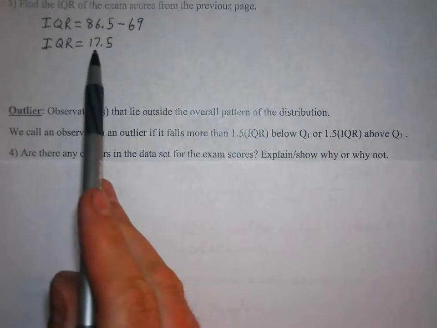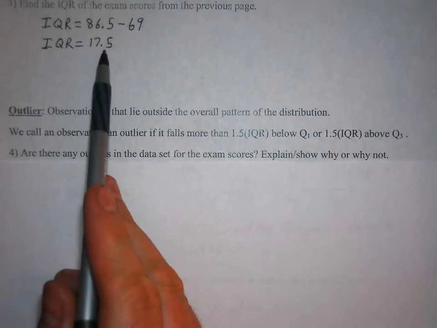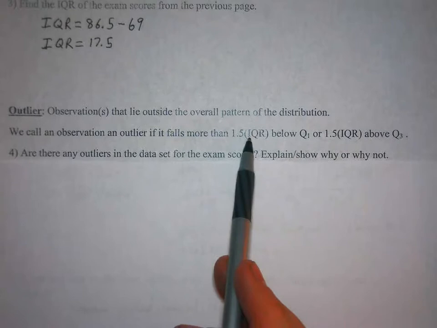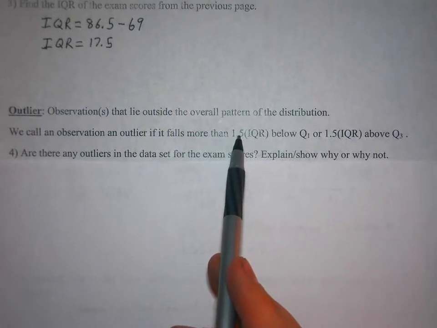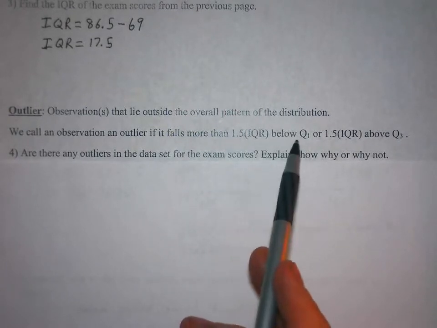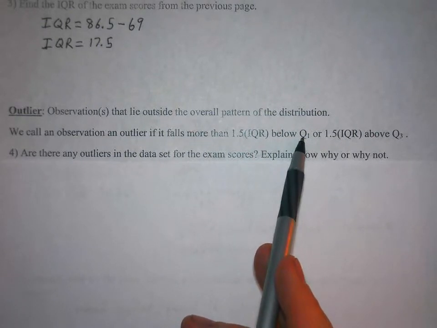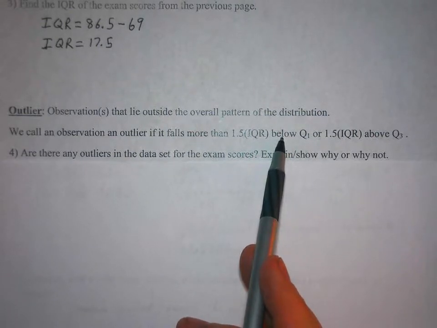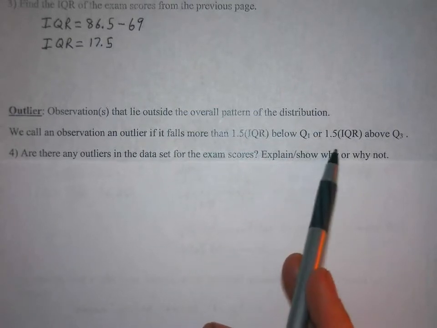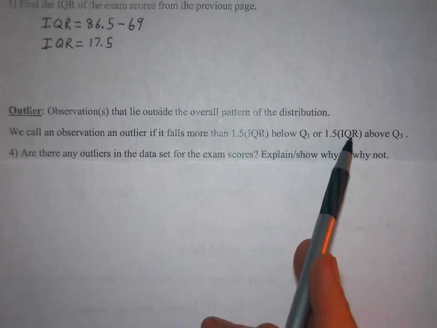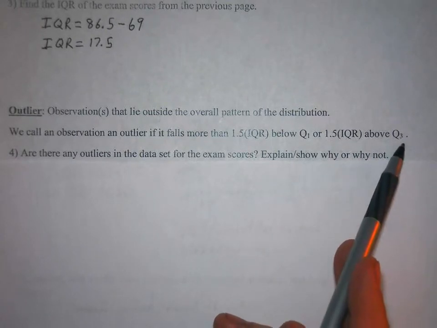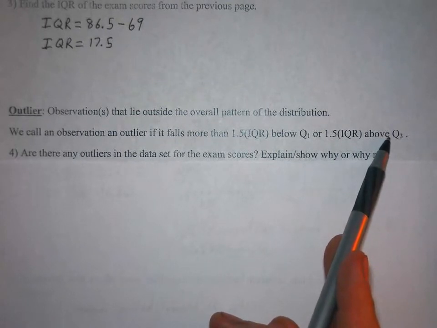But we have the IQR 17.5. We're going to multiply that by 1.5, and then we're going to go below that amount. So we're going to take Q1 and subtract that amount and get another number. And we're going to take 1.5 times the IQR and add it to Q3, so go above Q3 by that amount, and that'll give us another number.